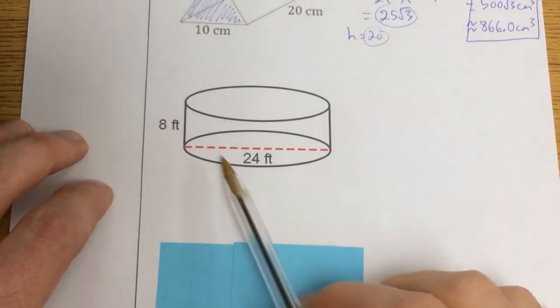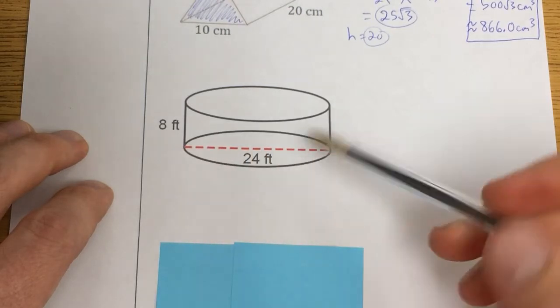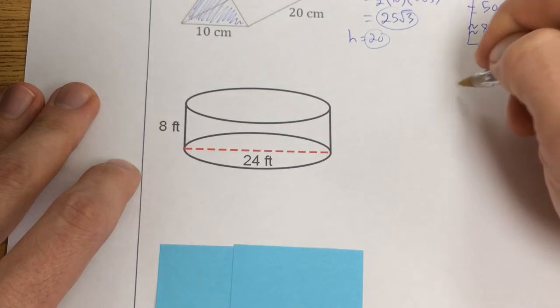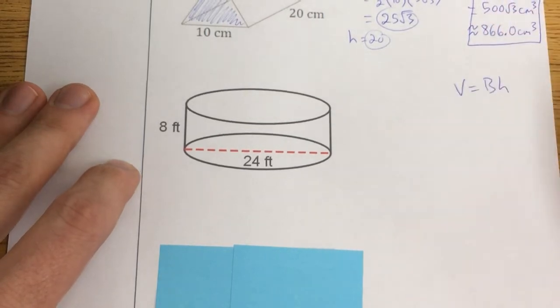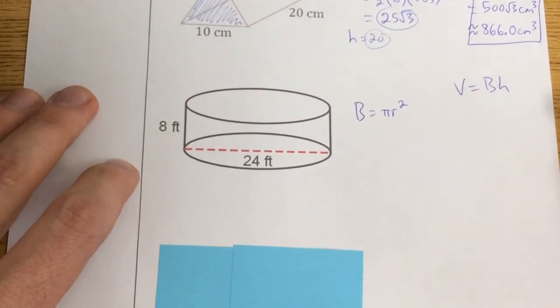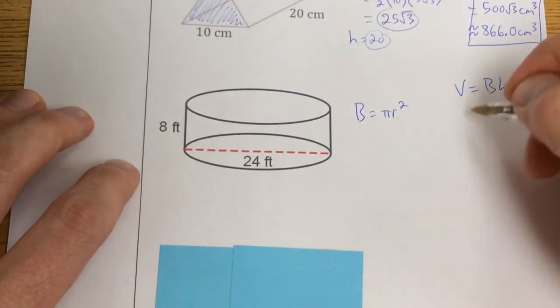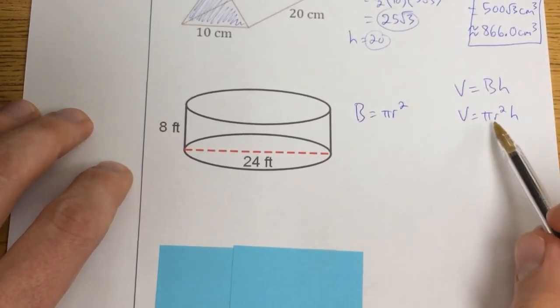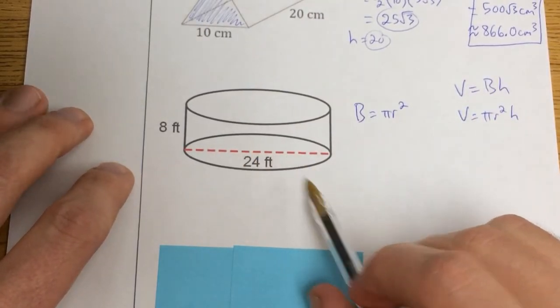All right, next here I have a cylinder. My cylinder has a diameter of 24 feet, and the height of my cylinder is 8 feet here. To find the volume, it's capital B times H. My capital B is pi r squared. So sometimes when you find the volume of this, you can just say this is pi r squared times h. All right. My radius then is 12.